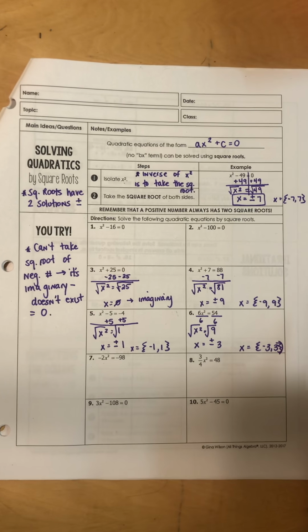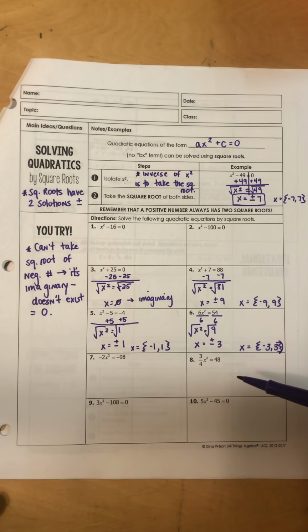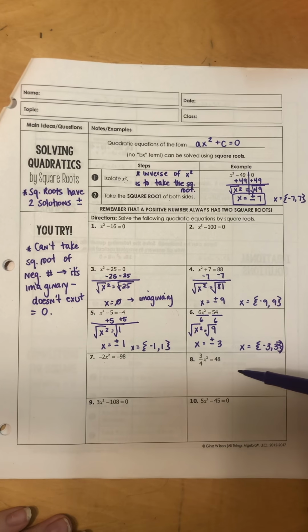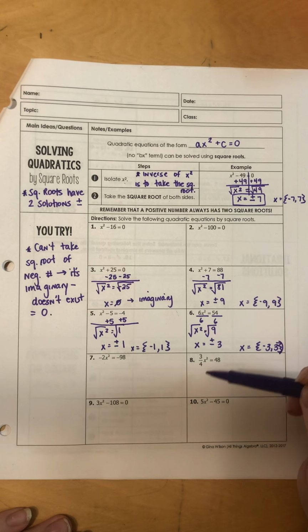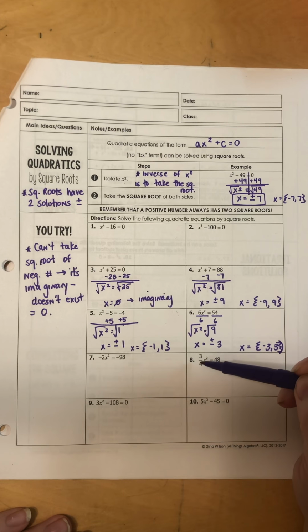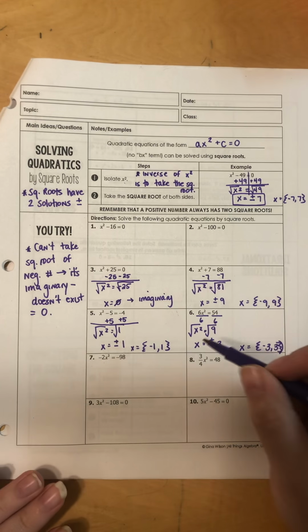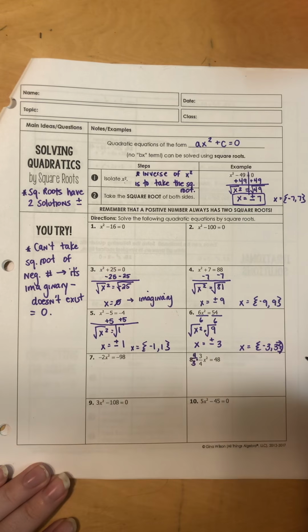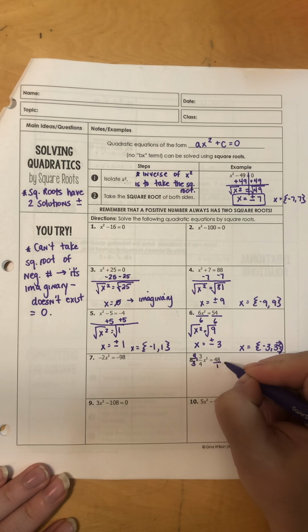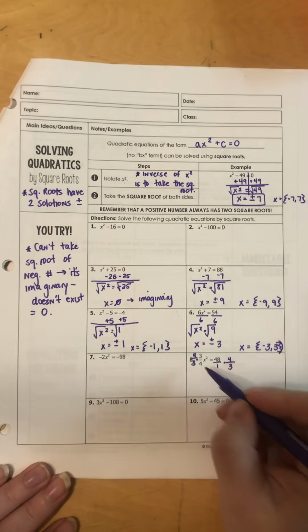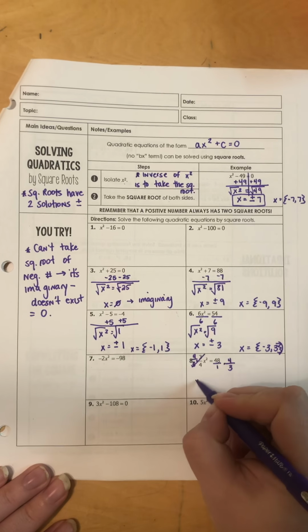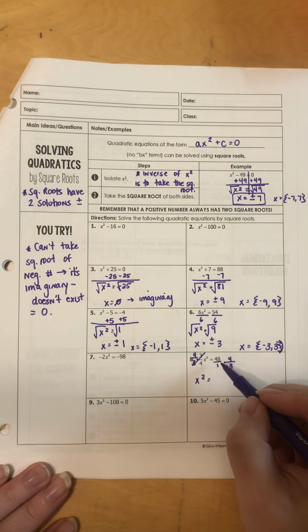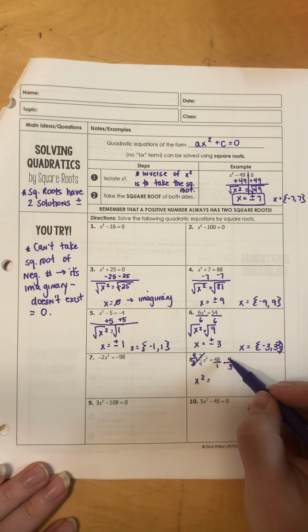Number 7 is a lot like that. Let's do number 8. We have a fraction here, 3/4 x squared equals 48. We're not really dividing by a fraction, we're really multiplying by the reciprocal. So I'm going to multiply by this one, turn this one like this. Alright, now I'm just going to multiply. This is gone. So x squared is equal to 48 times 4/3.